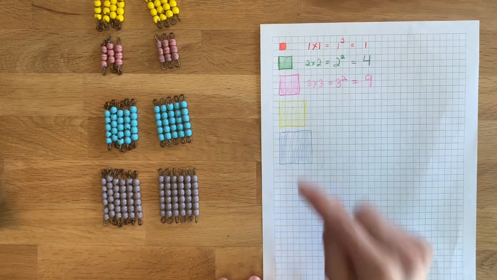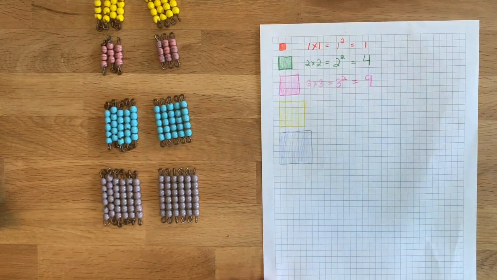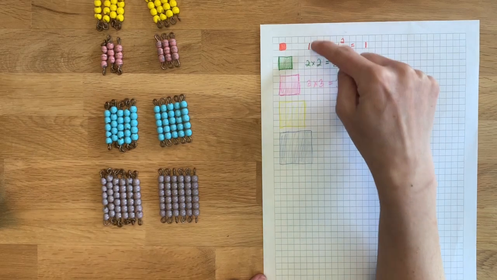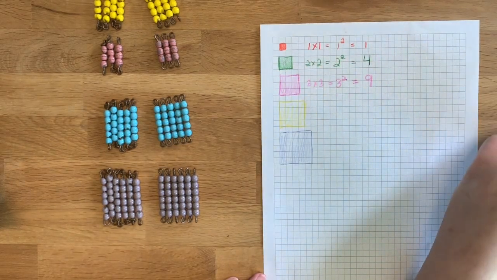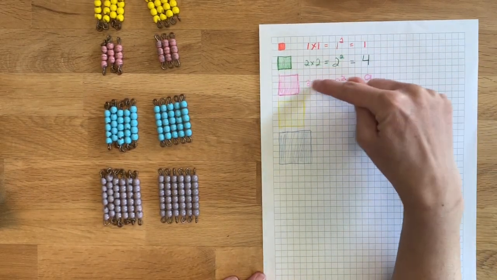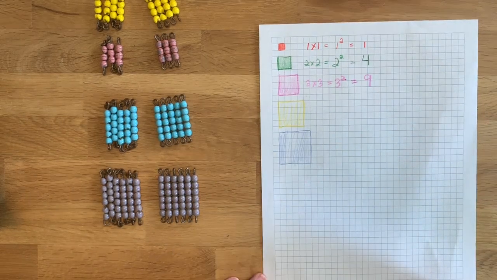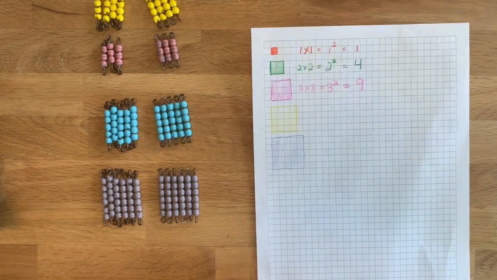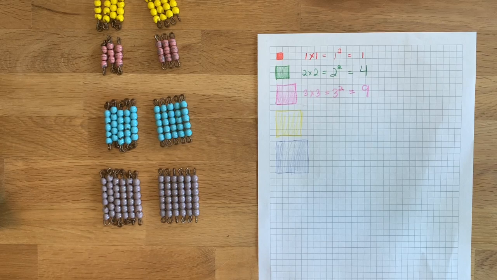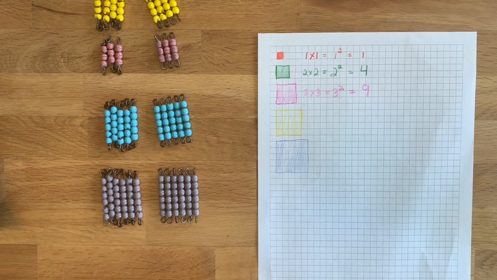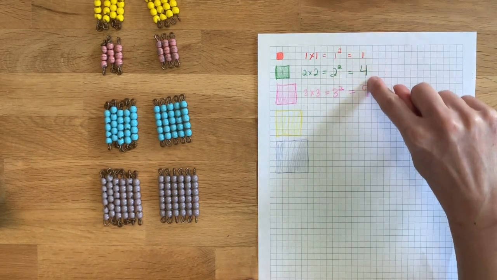You could even cut out the squares and cut out each of these. You'd have to write them not in the colors that they represent, so that it would be harder. Maybe write them in black. And you could try to do a matching exercise where you mix them up and you try to match which one goes to which, especially with the answers over here.